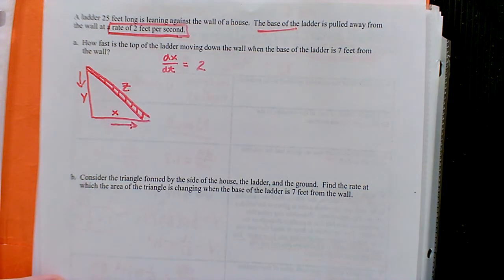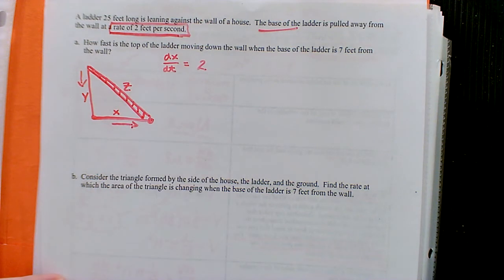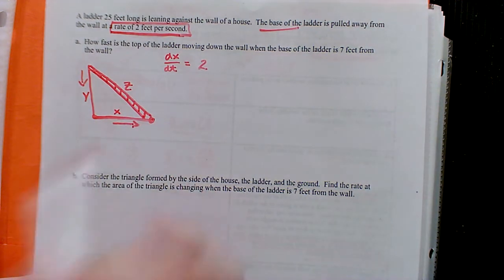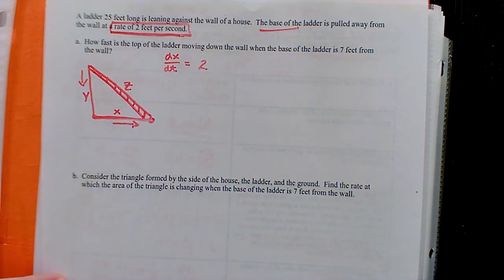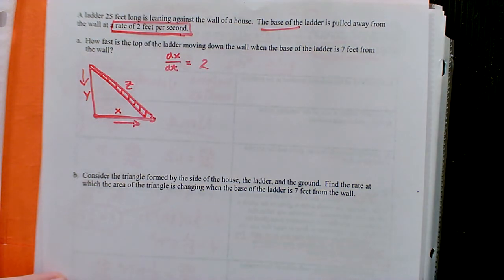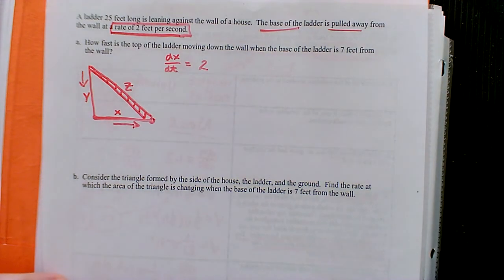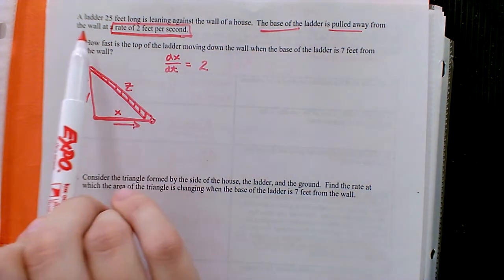You have to figure out, is that 2 positive or negative? Now, x is representing the base of the triangle, right? As the base of the ladder is being pulled away, is the base of the triangle getting smaller or larger? Larger. So this should be positive, right? You're growing. Even though the language is tricky, you see pulled away and you might think negative, but actually when it's being pulled away, this distance is increasing. So I would highly suggest drawing a picture because sometimes the wording could be a little misleading. All right, so this information, notice how it was given at the top portion.